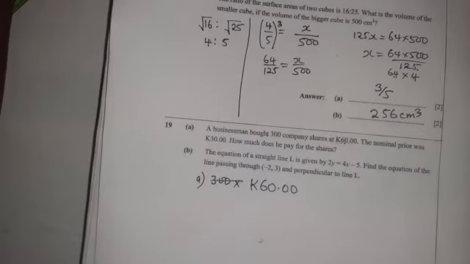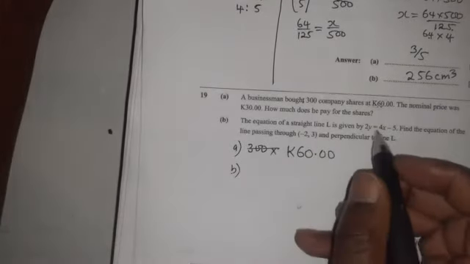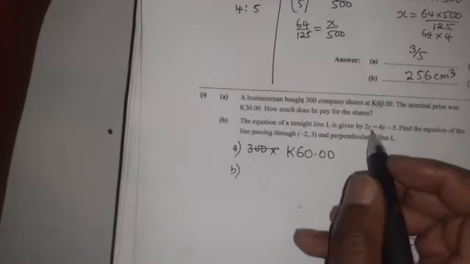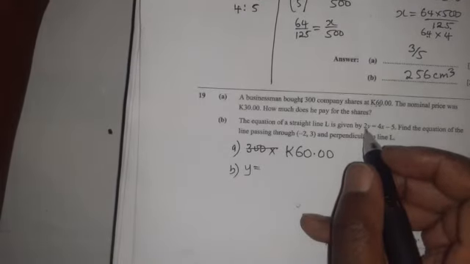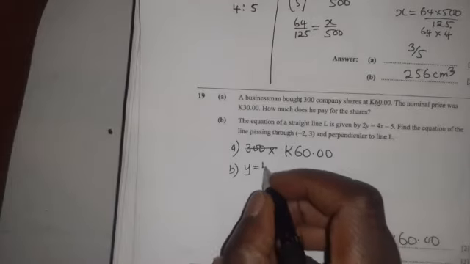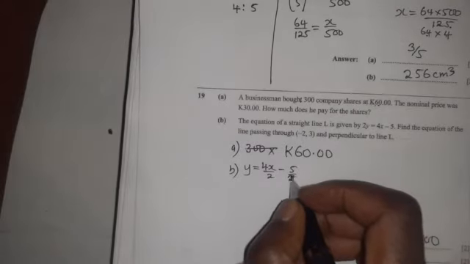B, the equation of a straight line. The equation of the straight line L is given by 2y is equal to 4x minus 5. Find the equation of the line passing through -3, -2 and perpendicular to L. So what we are supposed to do for B is first of all to find the gradient of this one. To find the gradient, we need to make y the subject of the formula. So y is equal to, we divide throughout by 2, 4x divided by 2 minus 5 divided by 2.